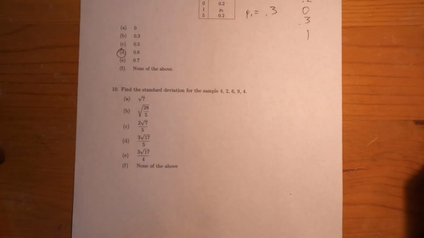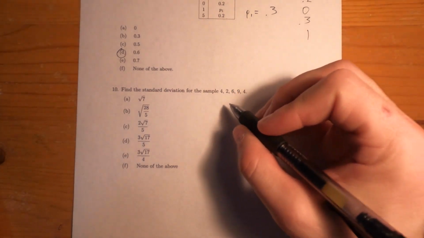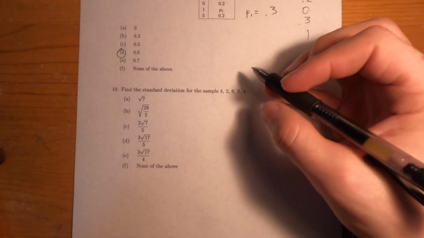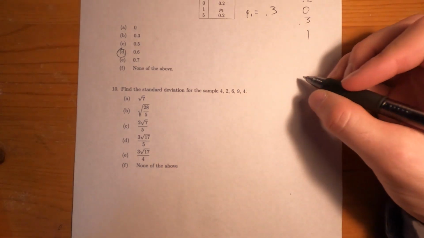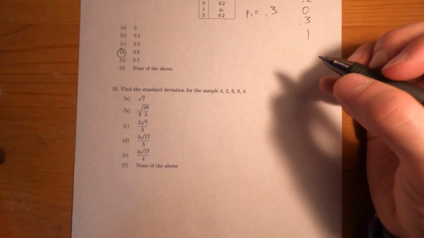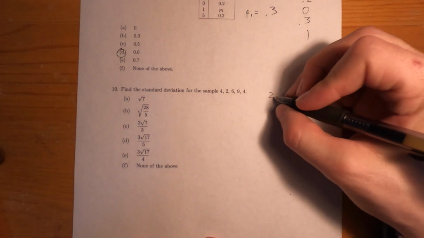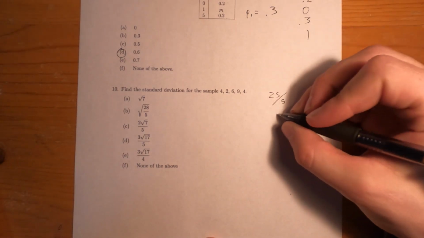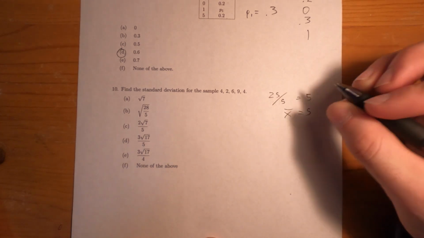The next thing you're going to want to know how to do is find a standard deviation. First thing you do is find the average. So we're given 5 numbers. The average of those 5 numbers would be the sum of all of them divided by 5. So 4 plus 2 plus 6 plus 9 plus 4 is 25 divided by 5. So x bar, the average, is 5.